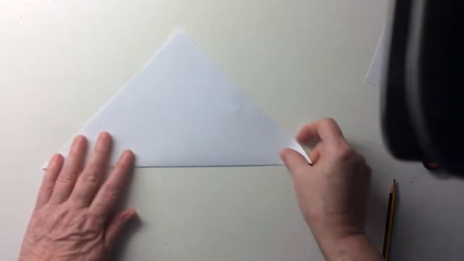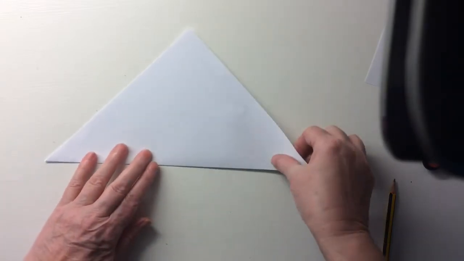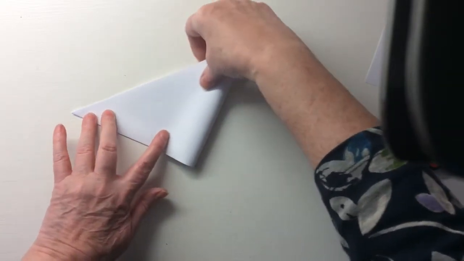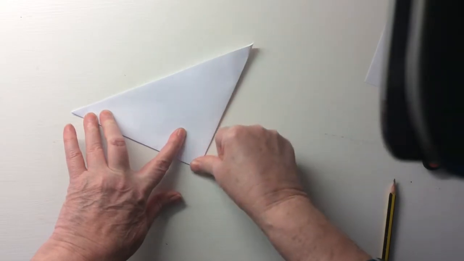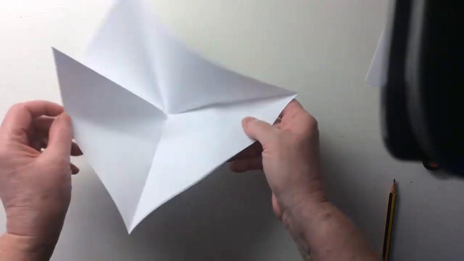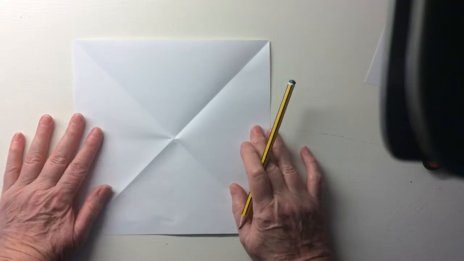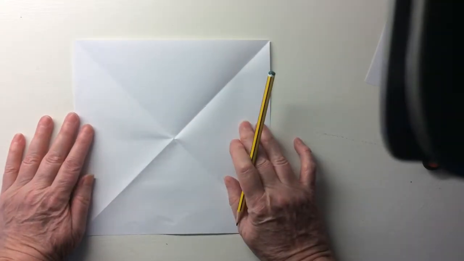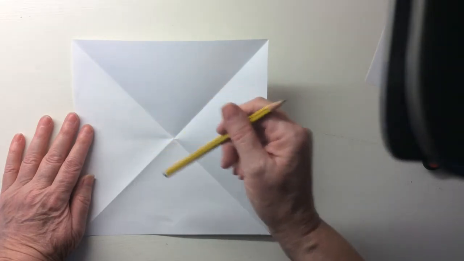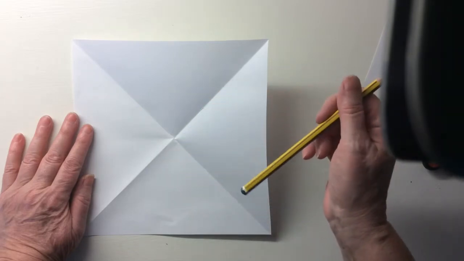So now you've got a triangle, which has got equal sides because it's a square. Fold it over again the second time and press down. Then when you open it out, you've got 4 sections. Now you're going to draw your design into one of the sections and then we're going to trace it to create the design in all 4 so it goes around in a rotational symmetry way.